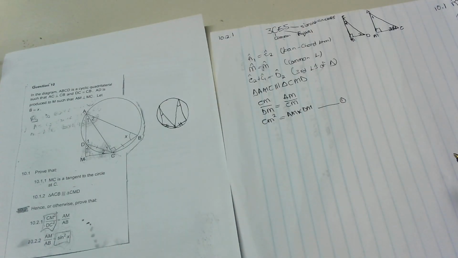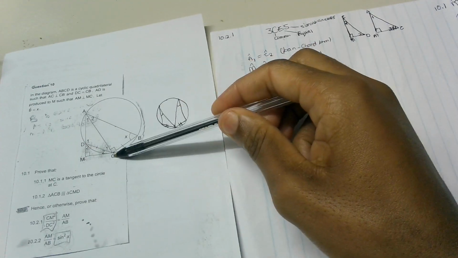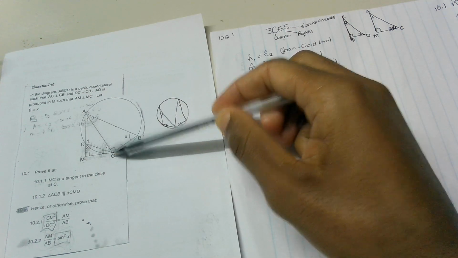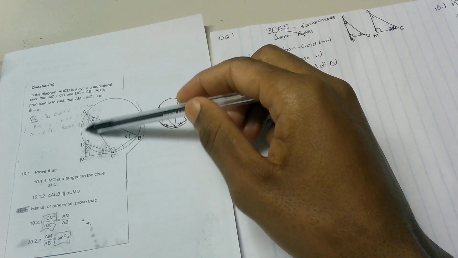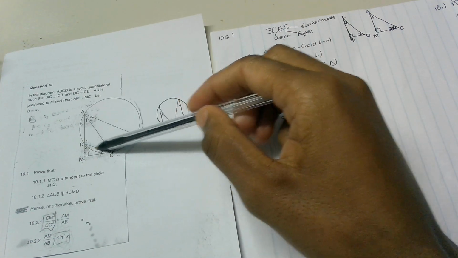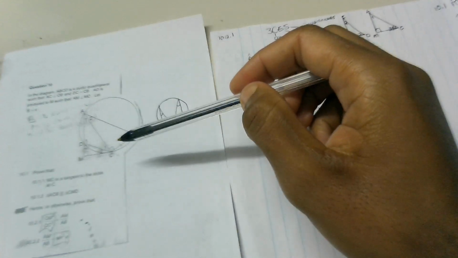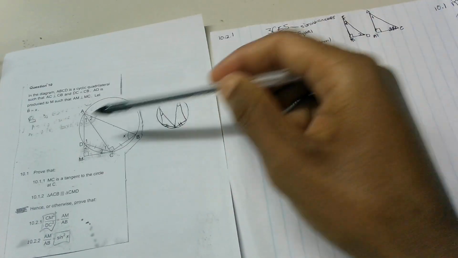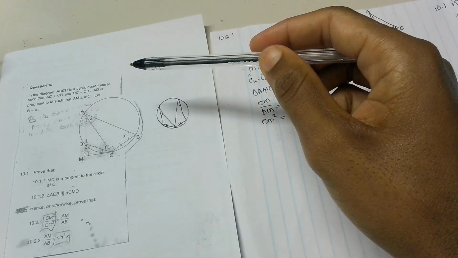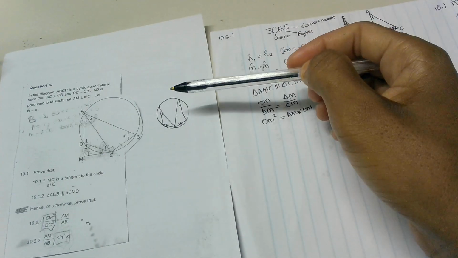So how can I get DC squared? Okay, DC squared. I have DC squared. It is common in this triangle and also in this triangle. But when I look at this triangle, I cannot prove the similarity with this one, because this one already has the 90 degrees. So this one does not have a 90 degrees. So I cannot prove the similarity in this one. So I might just leave it.